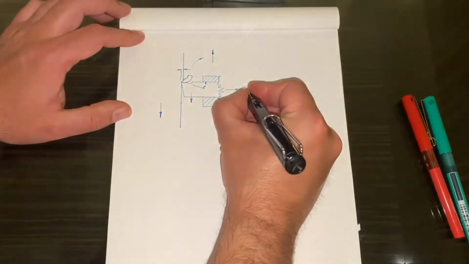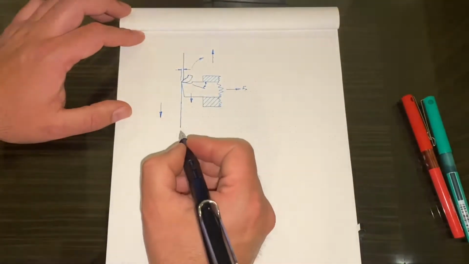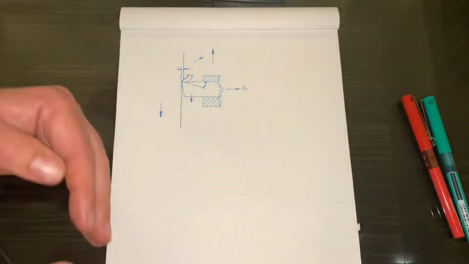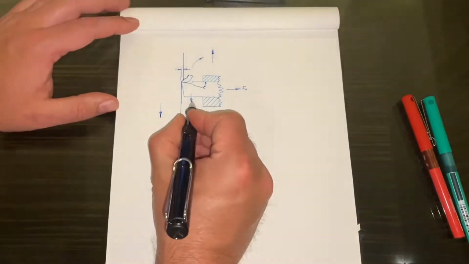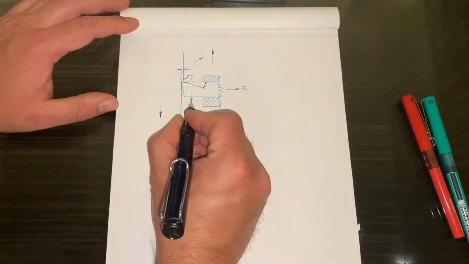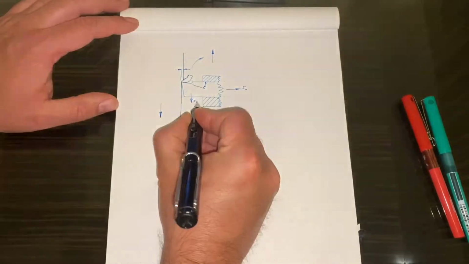So we could call that Fx maybe, or reaction force in the X plane, because that's the direction that force is pushing in. And I won't call this Z or Y at this point. I'll just call that a reaction force. So I'll just call that Fr for now.